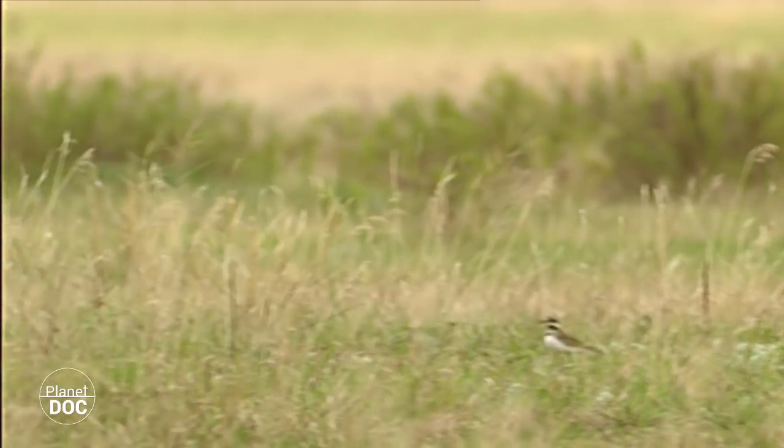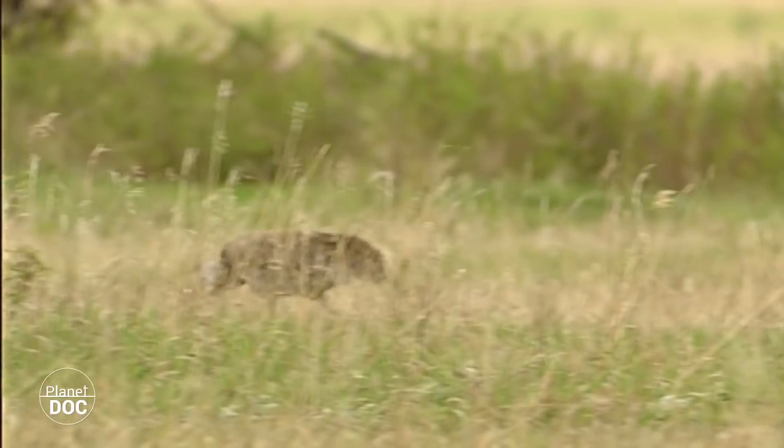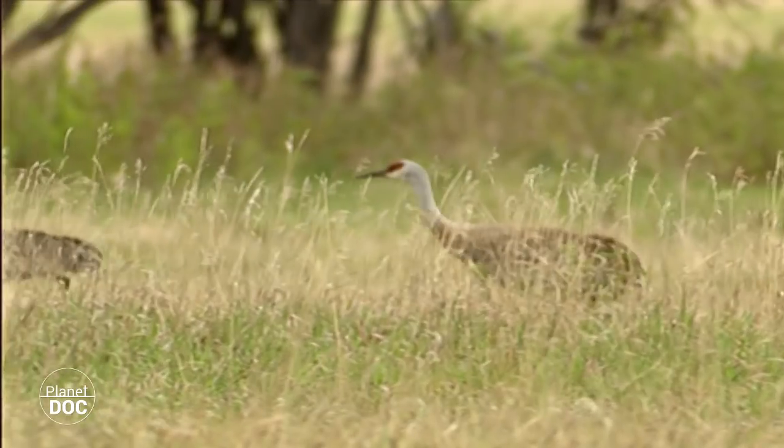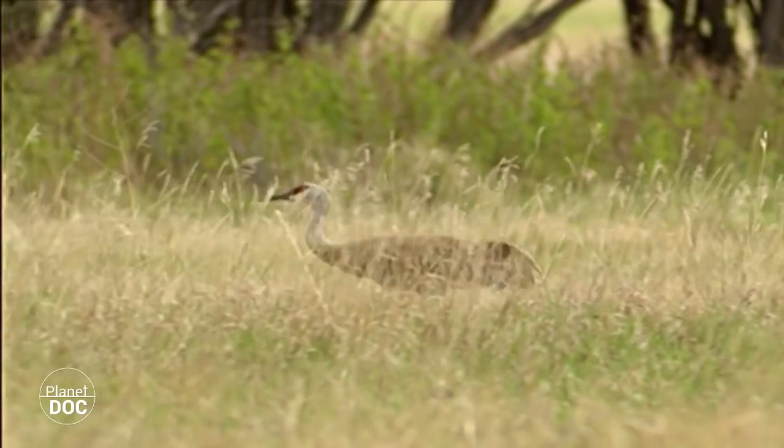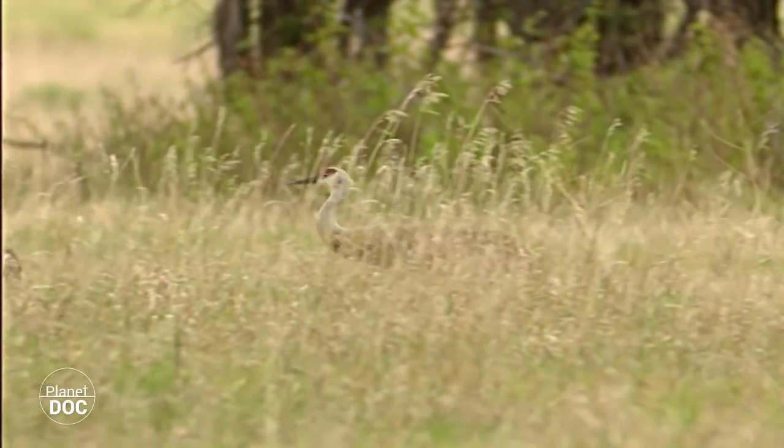The arrival of spring is a time of changes in Wood Buffalo. The fields turn green and the migrating birds, such as these whooping cranes, return here to breed and stay until the return of the cold weather.